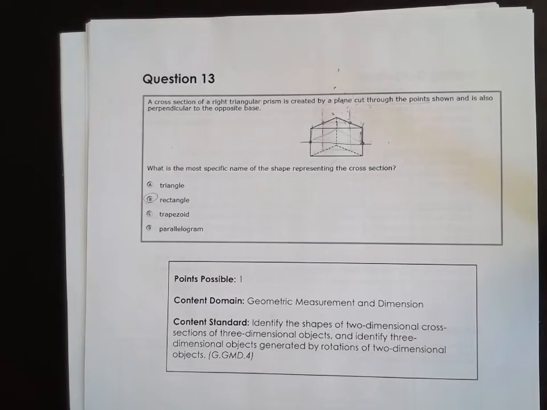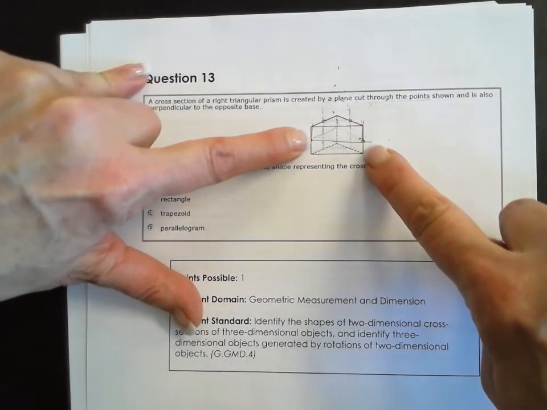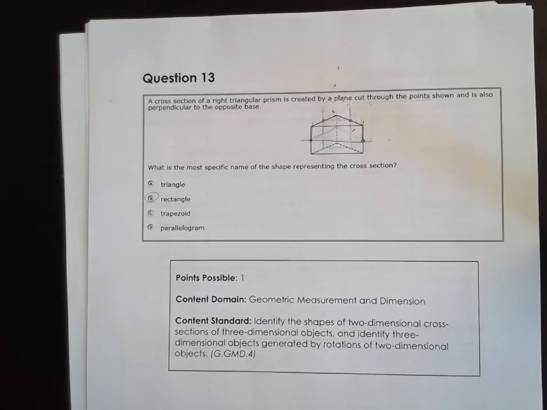No, it's not 3D. That's why I'm saying it's not 3D. It is because you're just taking a slice out. And it's not going to be a rectangle because the sides of the triangle are getting cut. It's going to follow that.